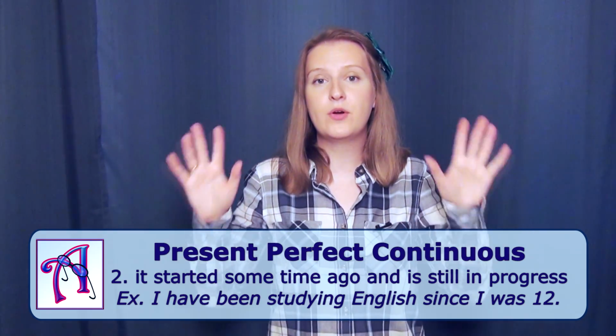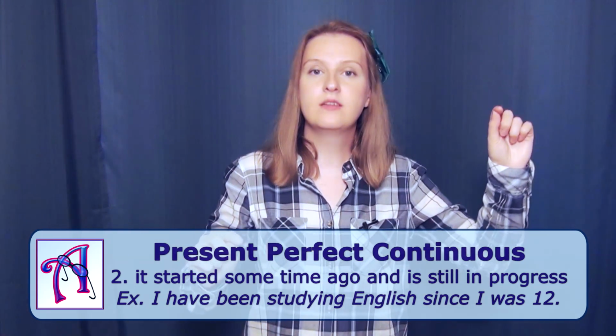So here we should remember 2 cases. The action is going on for some time and then it stops right before we talk about it. We use present perfect continuous. Or we know when the action started and it is still going on. I have been studying English. I am still studying. I do not know it 100%. There are still words which I do not know, some spheres which I haven't covered yet. So I'm still studying, but I know when I started. That's why we can use present perfect continuous.